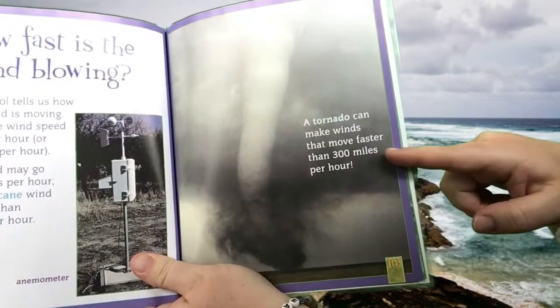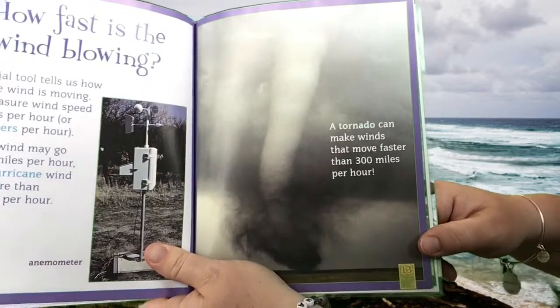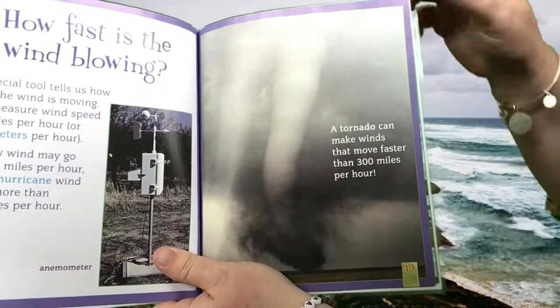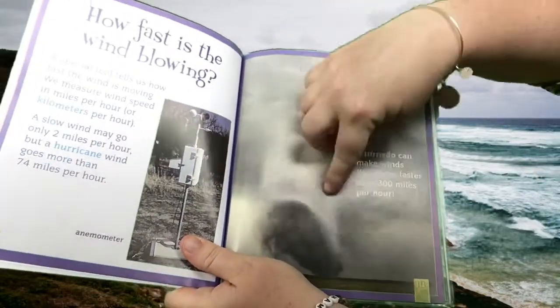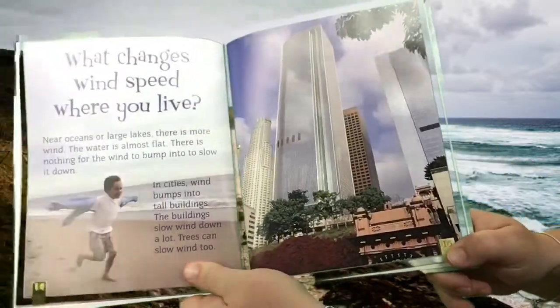A tornado. Ooh, a tornado. That's a type of weather. A tornado can make winds that move faster than 300 miles per hour. And it spins and spins in a cyclone. That's very interesting. Do we have tornadoes here? No, we are lucky that we don't.